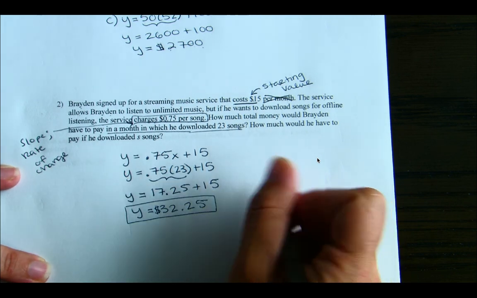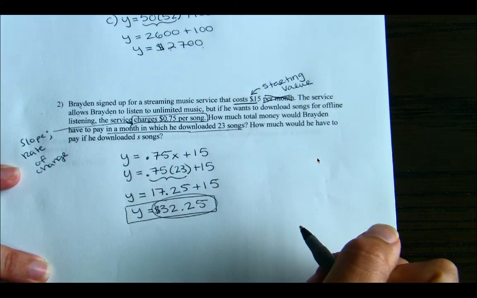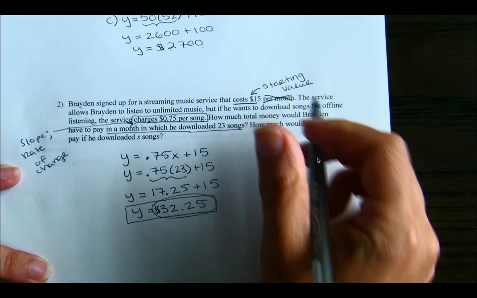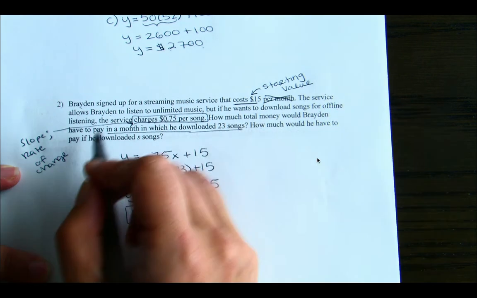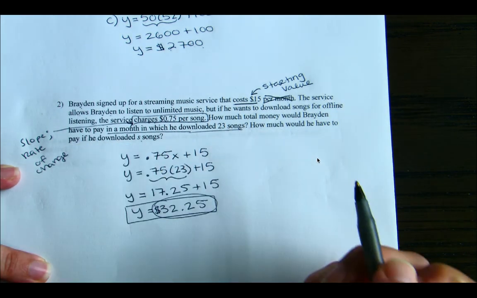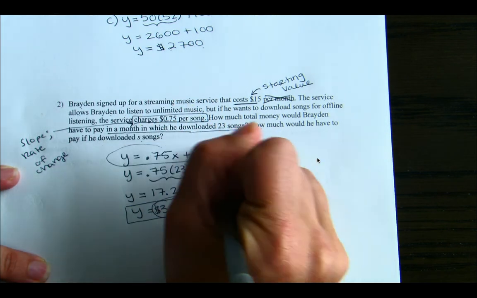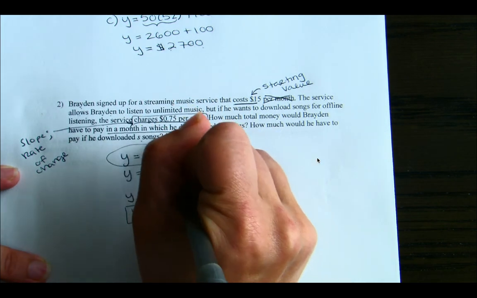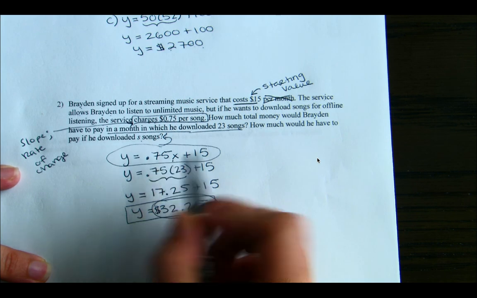When you're in Delta Math, it's only going to ask you for this amount here. The next question, how much would he have to pay if he downloaded S amount of songs, an unknown? Well, if you notice, we already answered this question. It's right there. The difference is it's asking for you to use S instead of x right here.